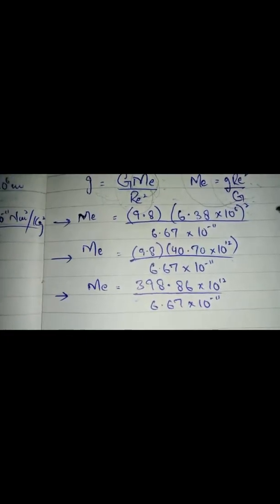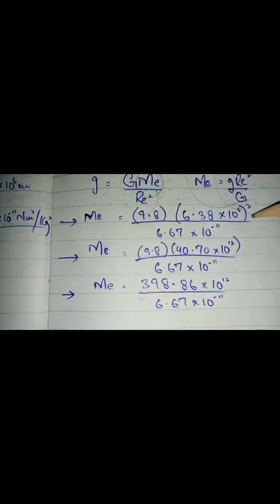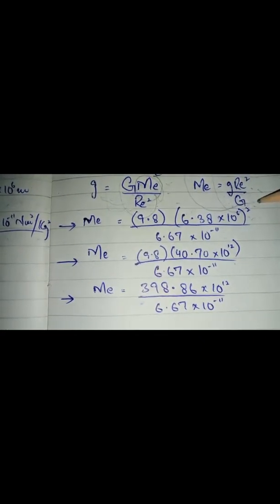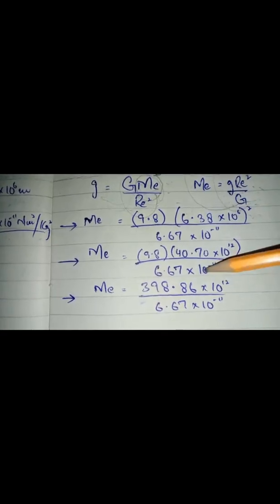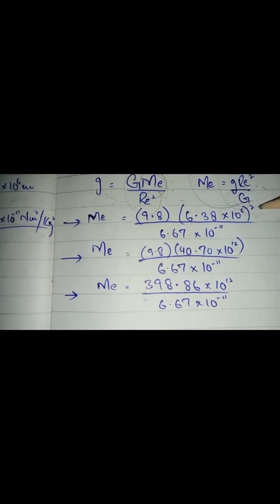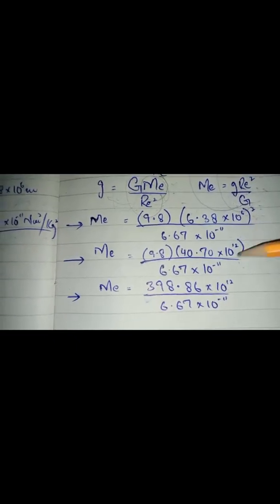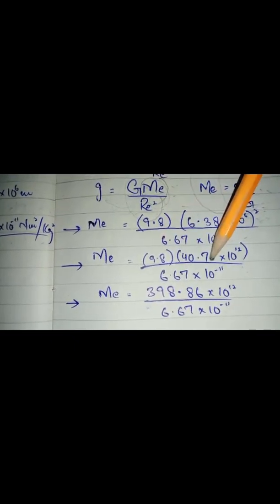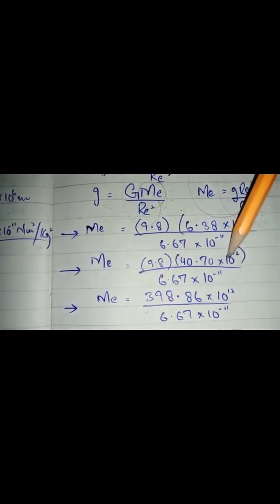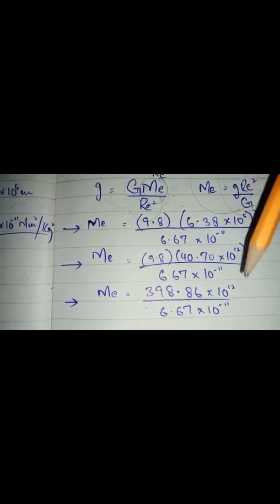Now firstly we'll square this, because it has a power: 6.38 multiplied by itself will become 40.70, and the power will be multiplied, 6 into 2, that will be 12, 10 to the power 12. So now we'll multiply these both, 9.8 and 40.70, the answer will be 398.86, and the power will be the same, that is 10 to the power 12.